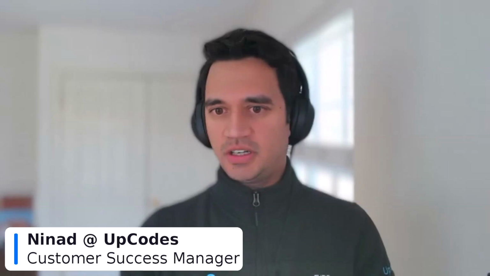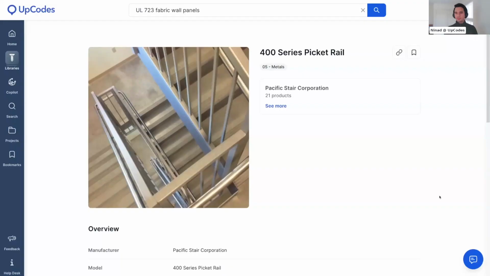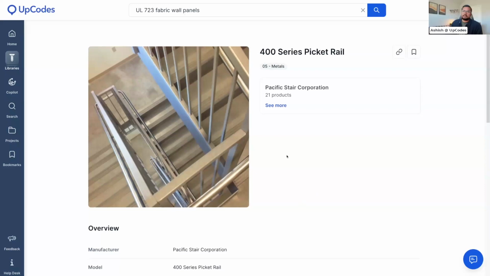Mike Wong just wrote this in: when looking at a product's page, will it be possible to see if other manufacturers offer a similar product? What's the easiest way to show them this? Yeah, that's a good idea. Let me share my screen real quick. Do you see it come through okay, Ashish? Yes, I can see. Perfect.